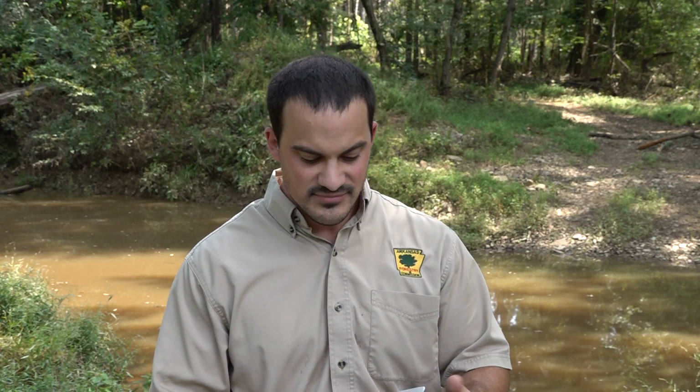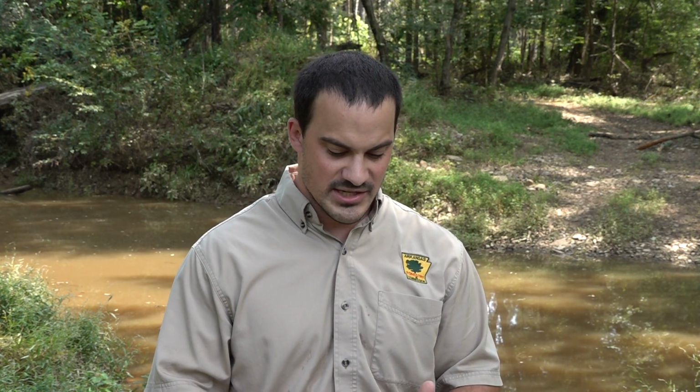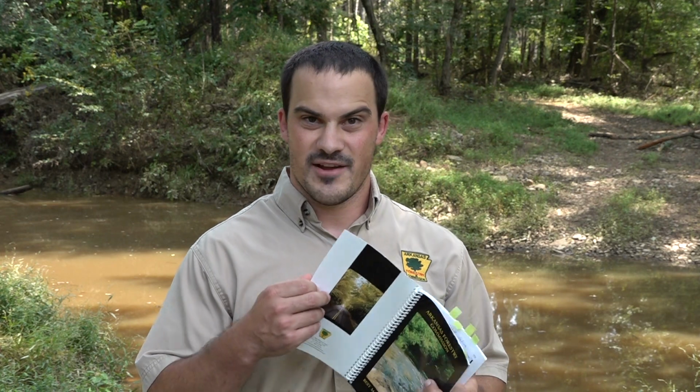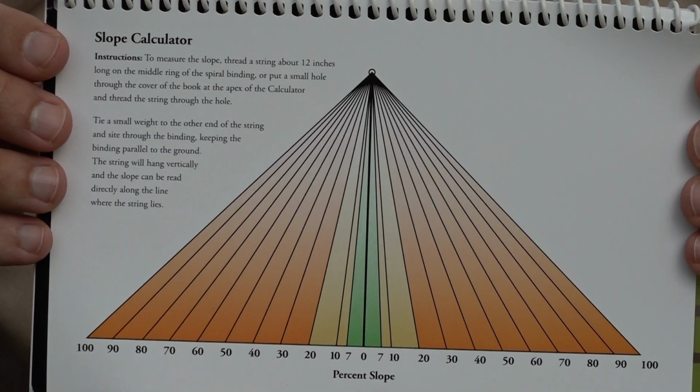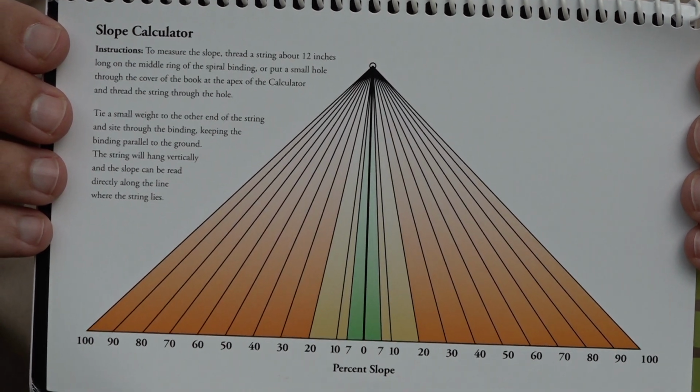If you've just purchased a property, or are about to start some kind of forestry practices on your property, you can always contact your local forestry office, go down there, and talk to the forester. You can pick up a free BMP manual, and in it you have all the details and practices you can do. This manual is neat because in the very back you have a slope calculator, and you're going to have to know what slope you have on your property.